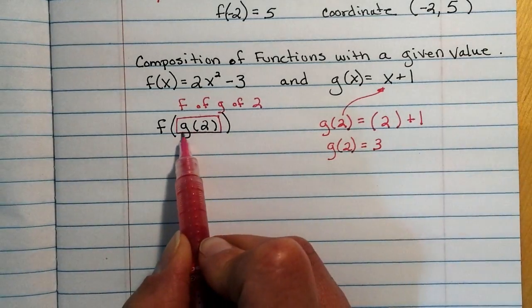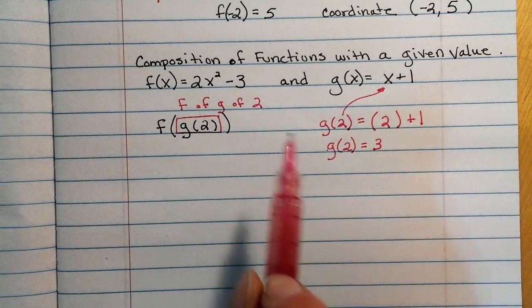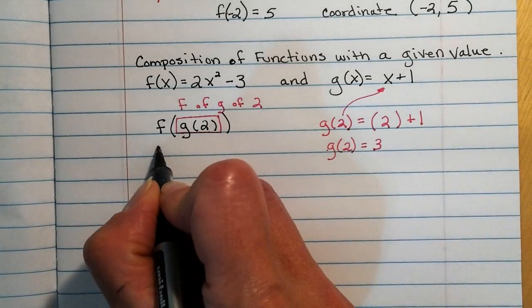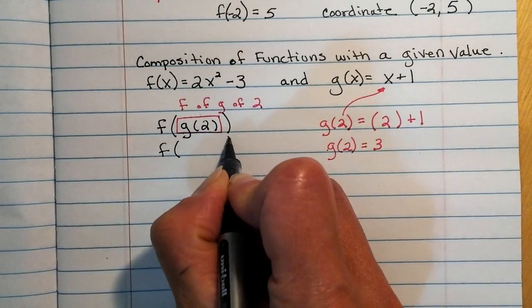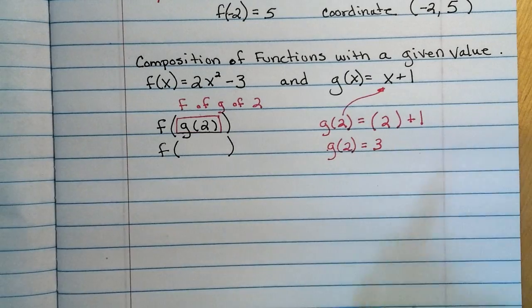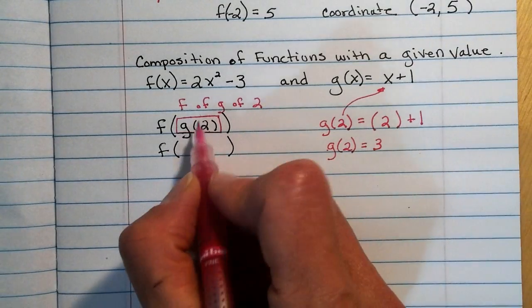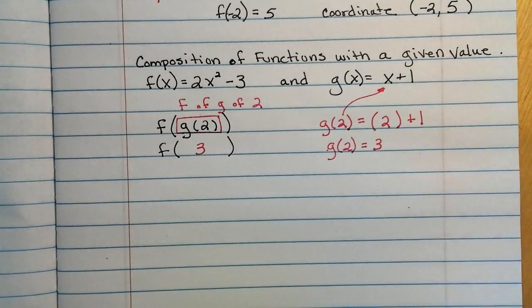So now, notice that these are the same. So my g of 2 is what? My g of 2 is 3.